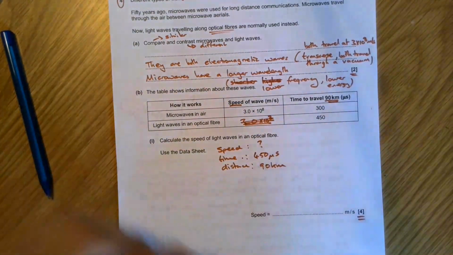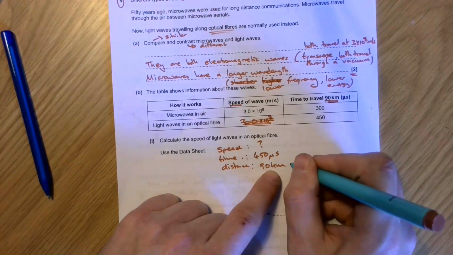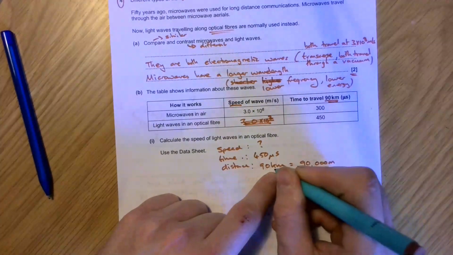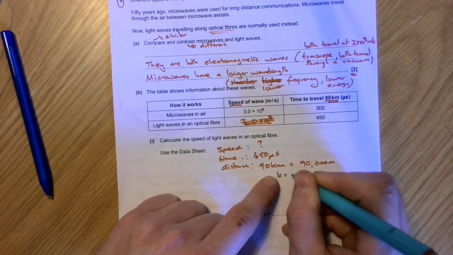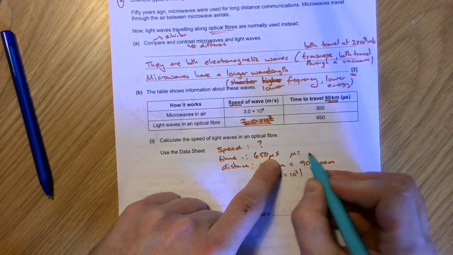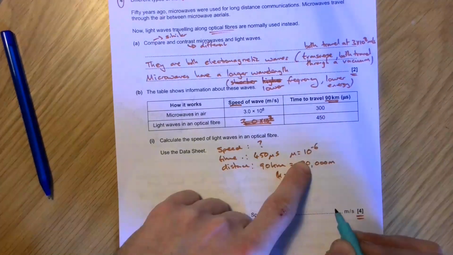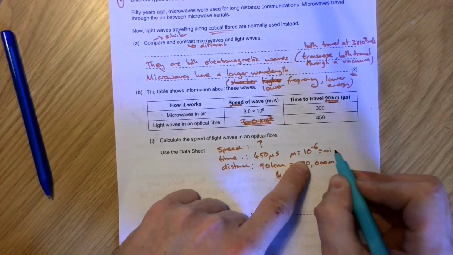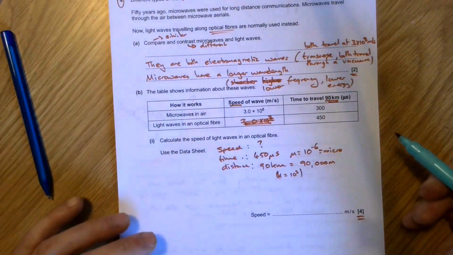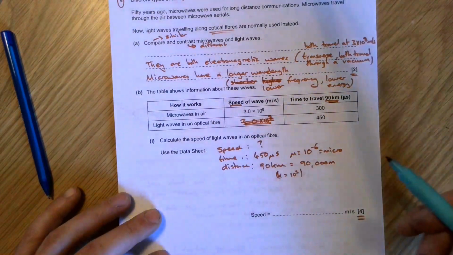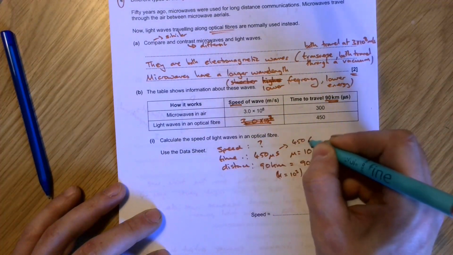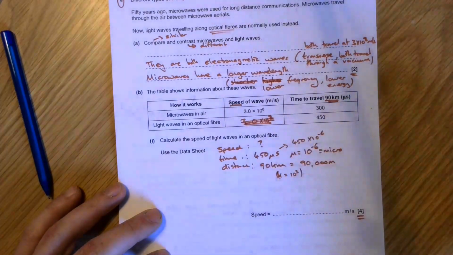So there's a couple of tricks here. 90 kilometers is 90,000 meters, because kilo means 10 to the 3. And micro here means 10 to the minus 6. It's micro. So you often see this in biology when you're looking at microscopes, you're looking at magnification. You do need to remember that. So this here is 450 times 10 to the minus 6 seconds.